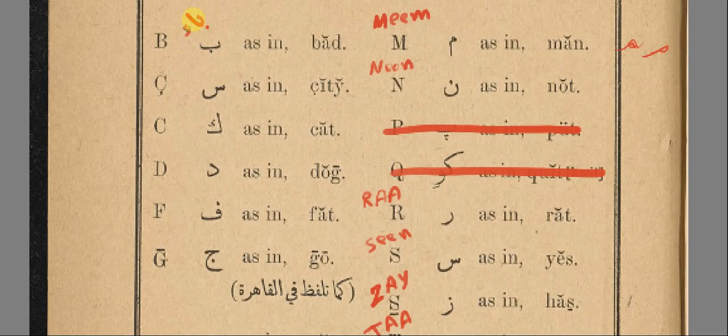This da here is like a D, as in "dog". It's dal. So this dal here, for this D. Now this fa, we have this fa in Arabic. Fa, as in "fat".